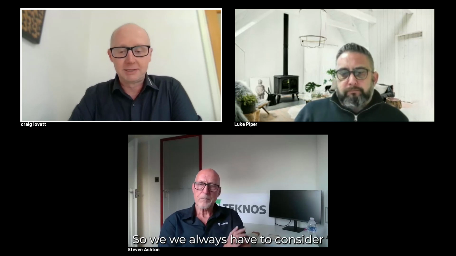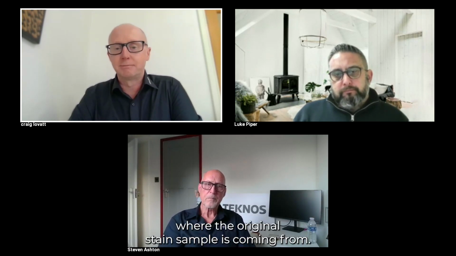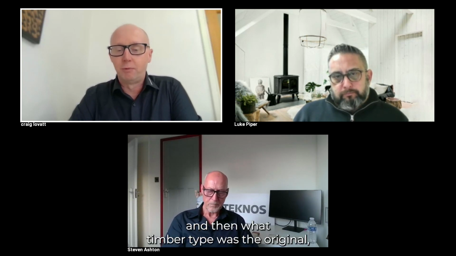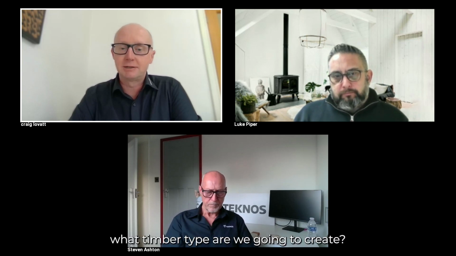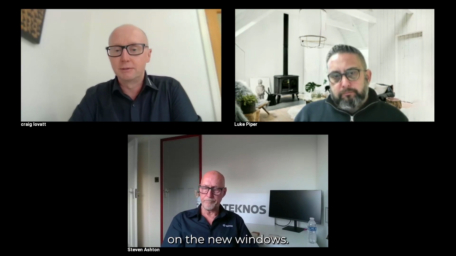So we always have to consider where the original stain sample is coming from, what we're trying to match, and then what timber type was the original, and what timber type we are going to create a match to on the new windows.